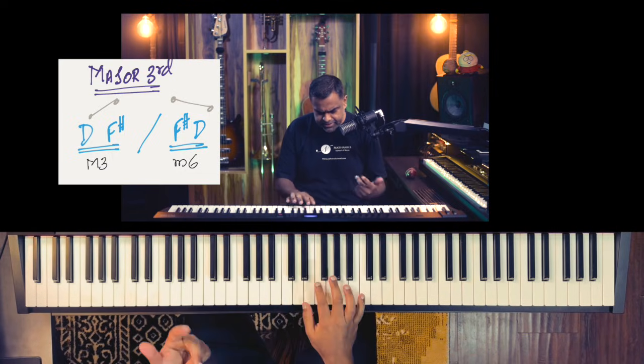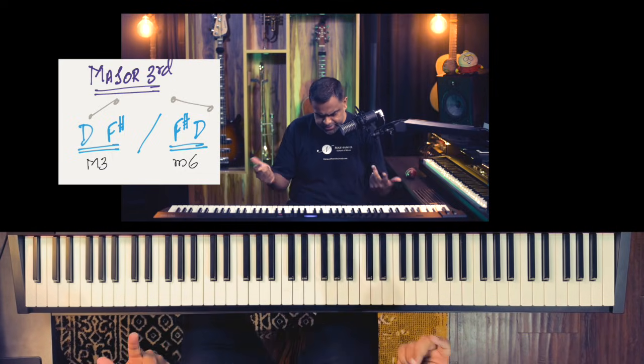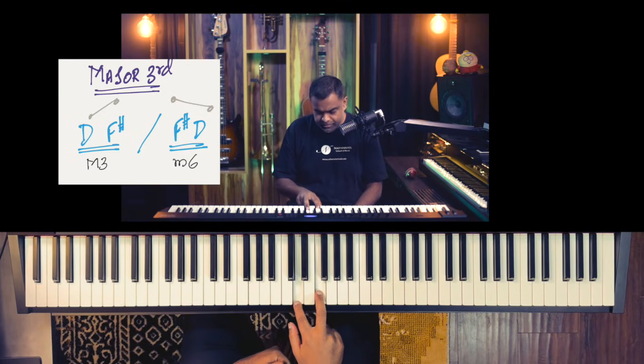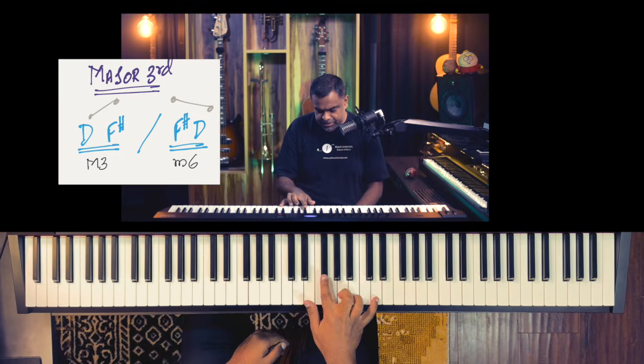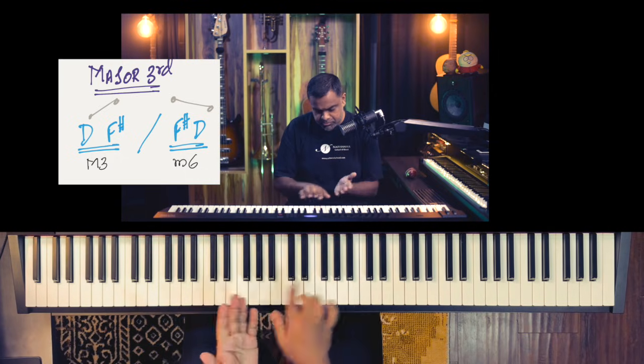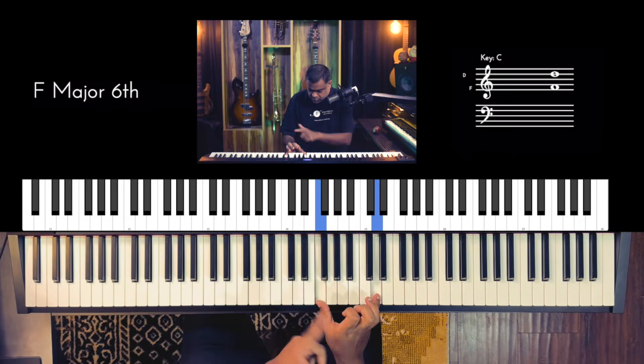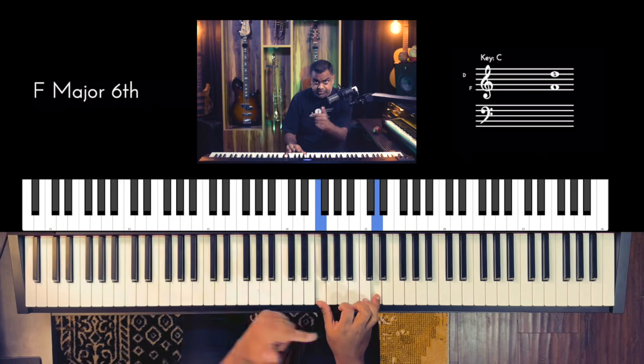Okay, let's get cracking. So, as I said earlier, we'll take D as my root, and let's build major third from D. That's F sharp. Minor third would be F, and then figure out a way to play this in the spread position, which would be just an inversion. F sharp comes first, D on the top, or F comes first and D on the top if it's minor third.